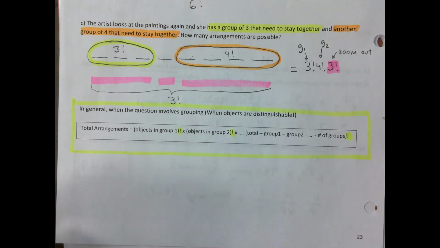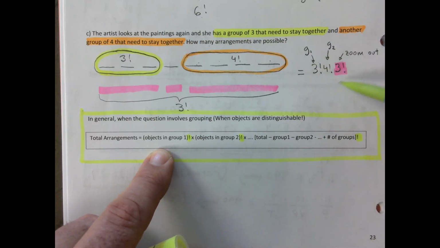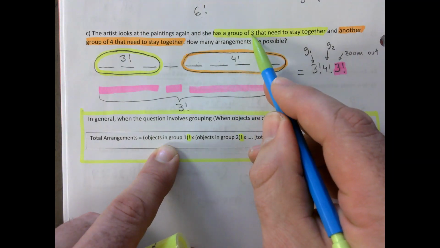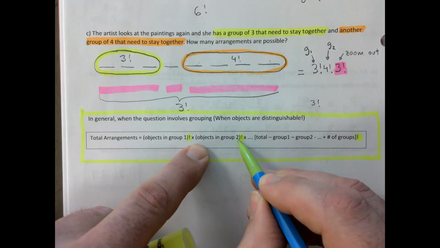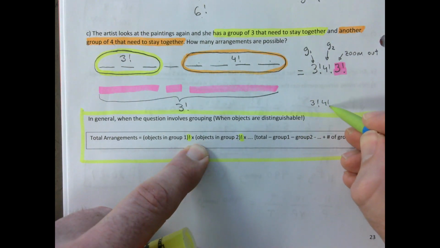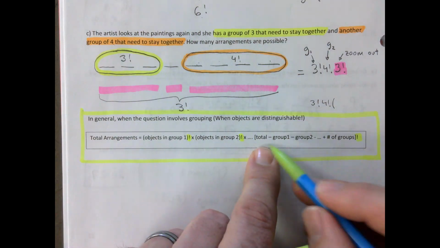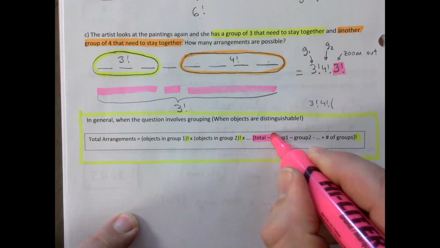Okay, let's try this and replicate what happened here. Objects in group number 1, we had 3, right? Objects in group number 2, we had 4. And now this is the tricky part. If you do this part right here, maybe I'll give it a pink, because this is the zooming out part. This last part is when you zoom out.